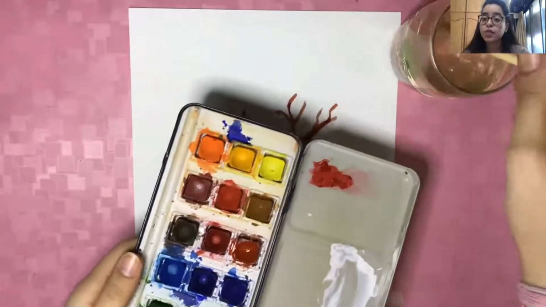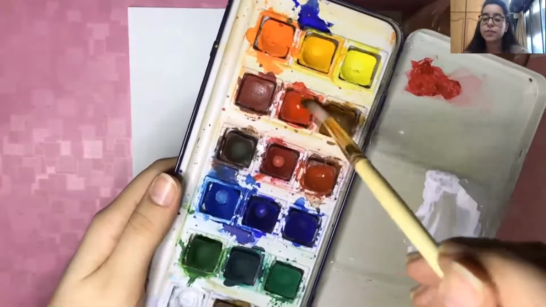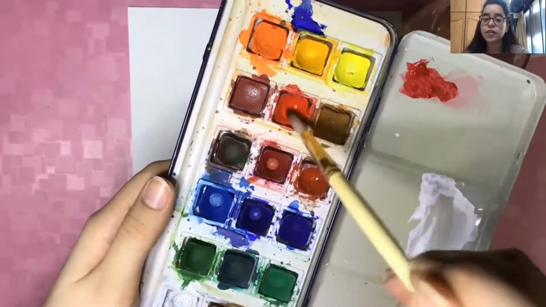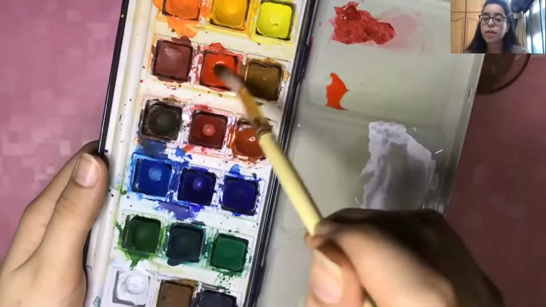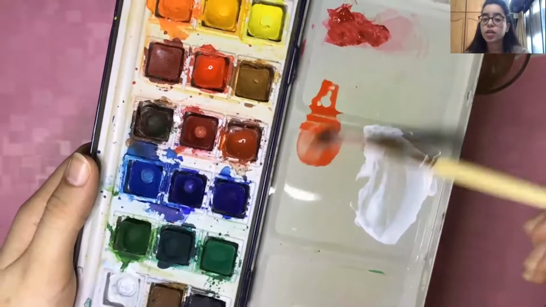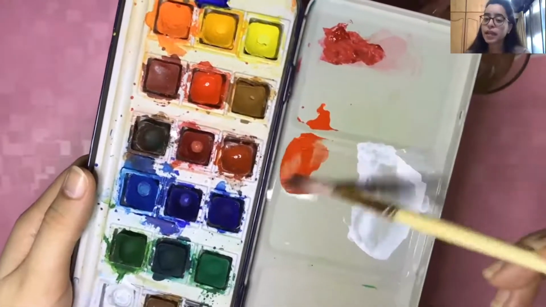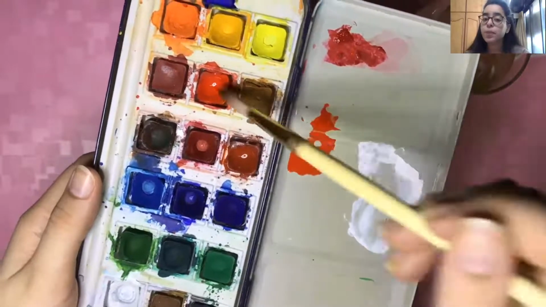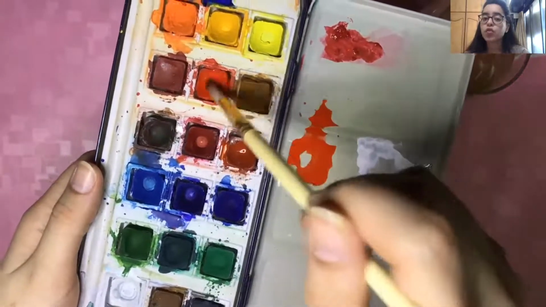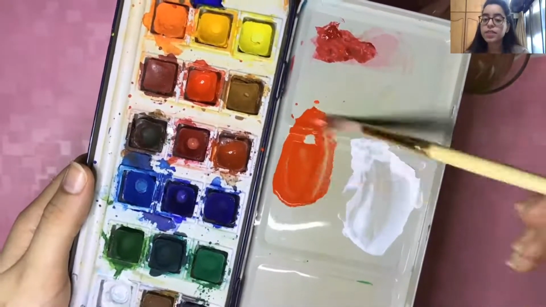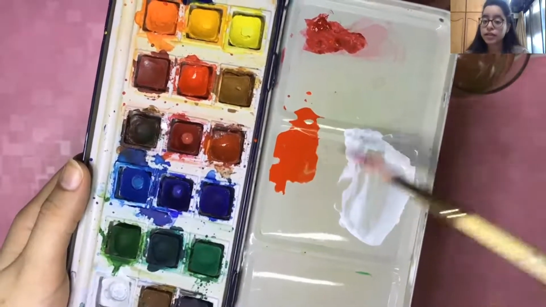Again, we have to dip our brushes into the paint, and this time we are just wetting the red color. So I'm taking this red color over here, and I'm just putting it on the surface. If you don't have this surface, you can use a normal plate that you have in your home, or a paper plate or anything. Take a good amount of paint on the surface. You can add water in the paint if you feel it's dry.